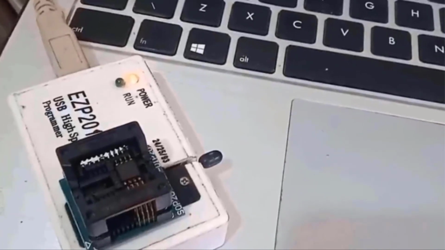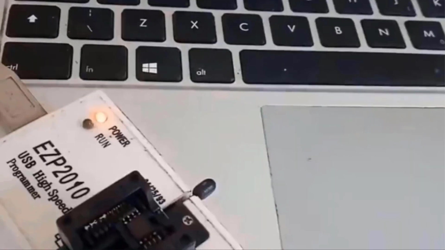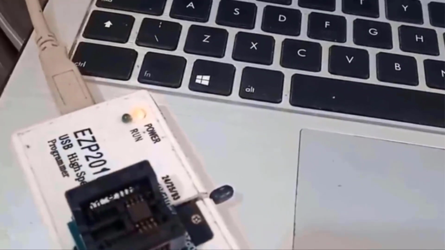Rewriting the EEPROM. If the EEPROM is no longer available on the market, you will need to look for a technical service center specialized in rewriting EEPROMs for air conditioning units. They have the software and equipment necessary to perform this recording.